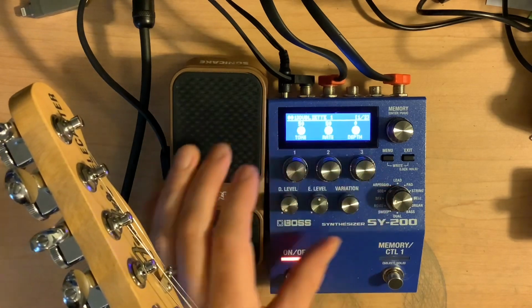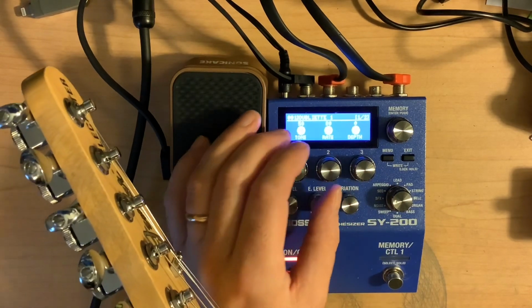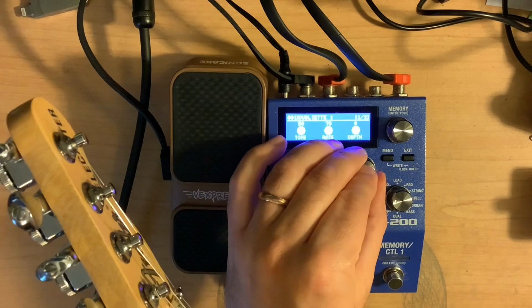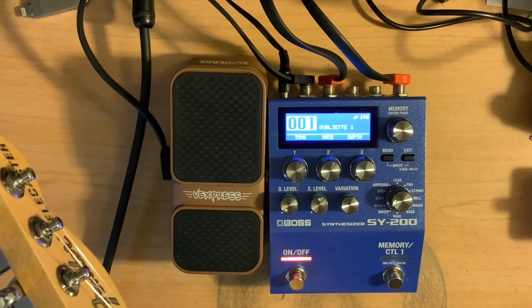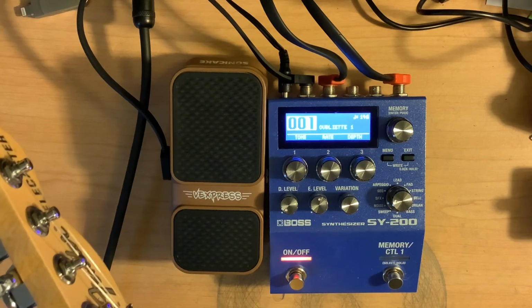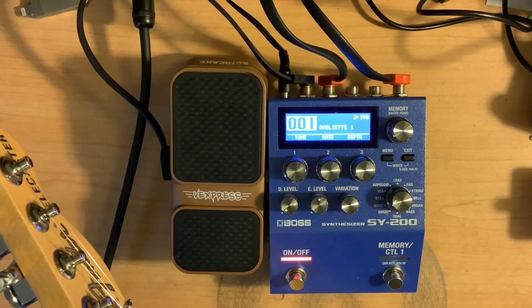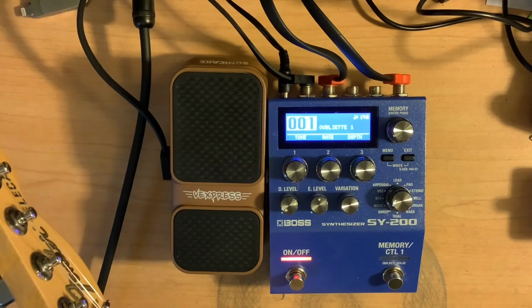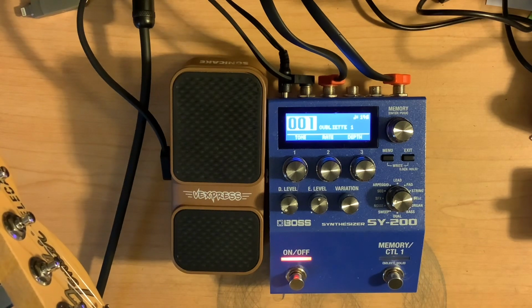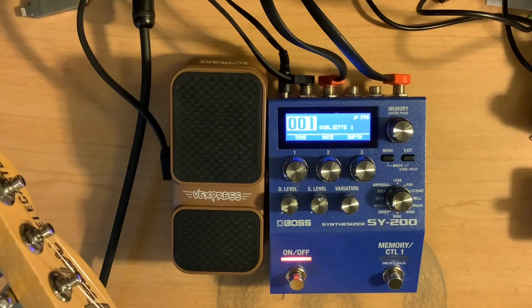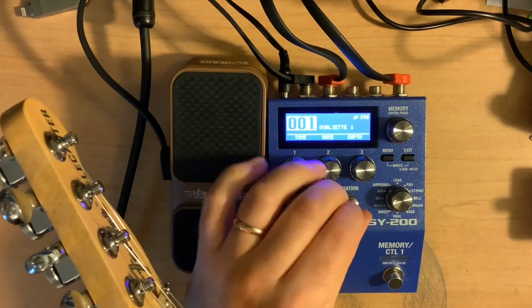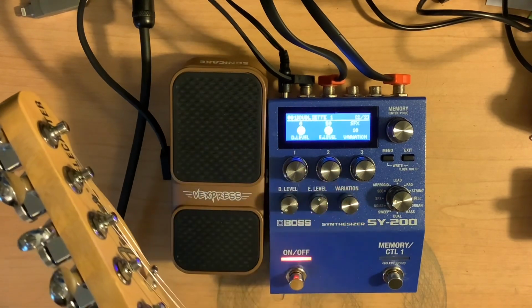That's interesting when the depth is all the way down. Let's turn up the rate. So it does kind of respond to how hard you hit the string too, like soft versus hard. Interesting. Let's go ahead to the next one, number 10.